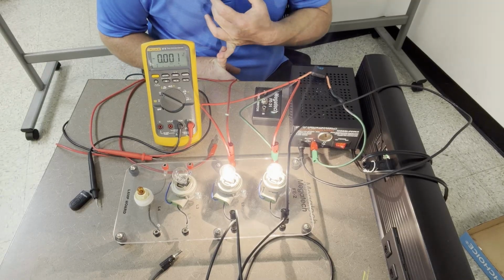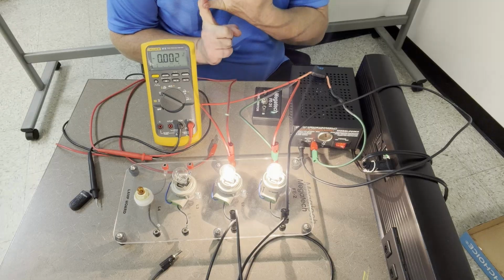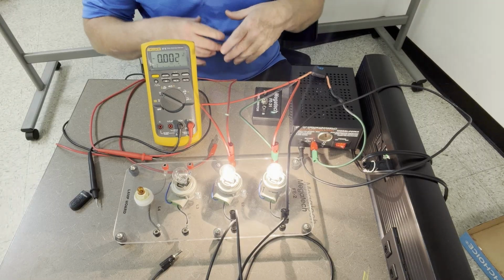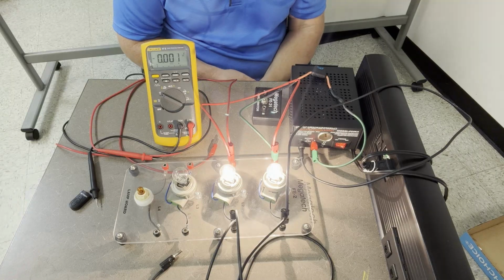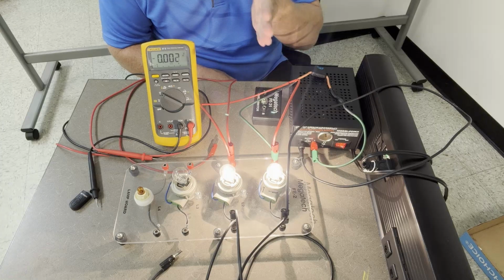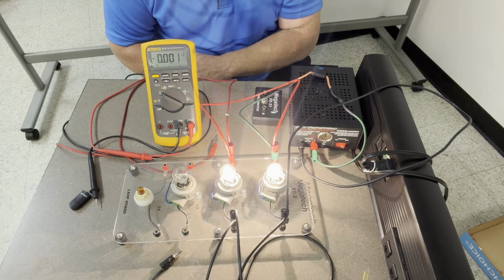So our laws for parallel circuits. In a parallel circuit, each leg gets its own source voltage. Each leg has its own power and ground. Each leg can work independently of another. So each leg gets the full source voltage. They don't have to share voltage between legs, okay?